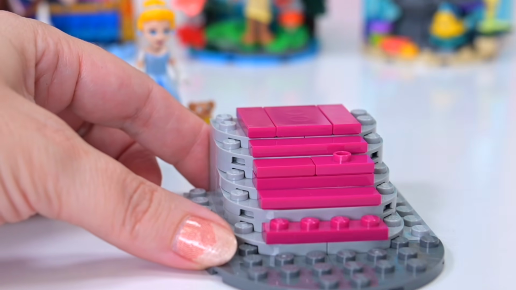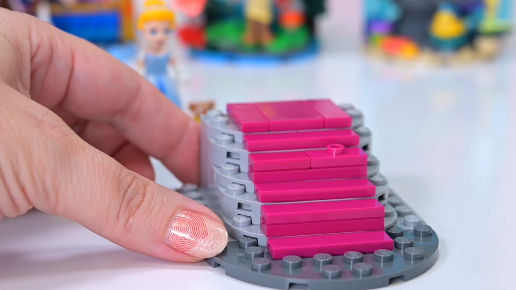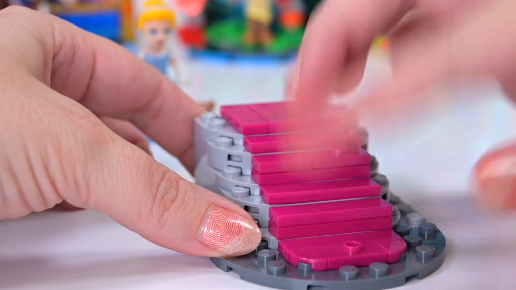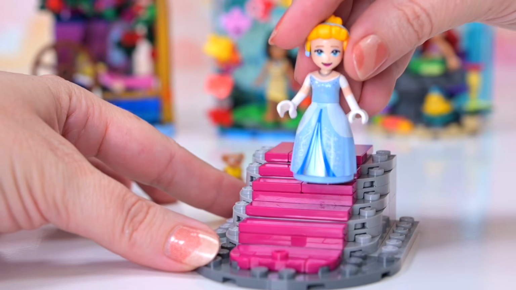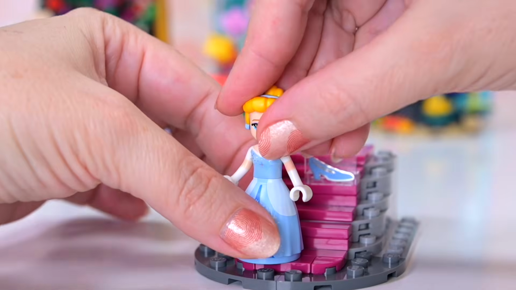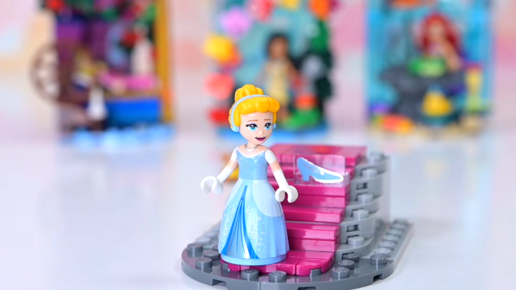Got a little jumper stud there standing nice and proud on the stairs waiting to pop the glass slipper on, but we need to get all the way down to the bottom, and then basically we just need to get Cinderella. She can be running away. The clock is striking midnight and she's left a glass slipper behind on the stairs, and we can even have her angled so that she looks like she's looking back over her shoulder.